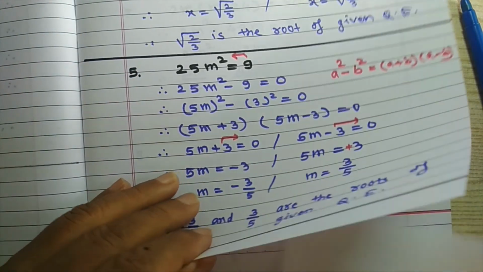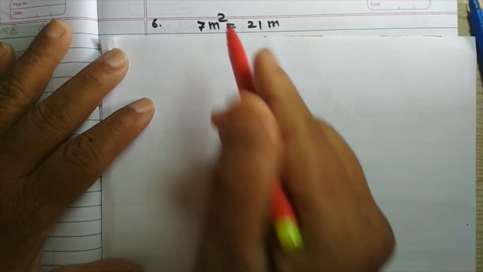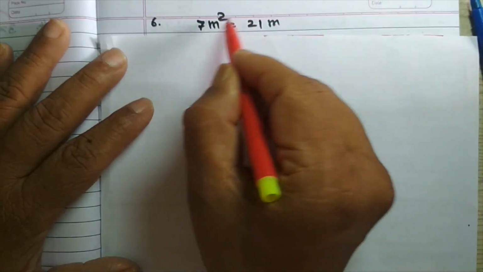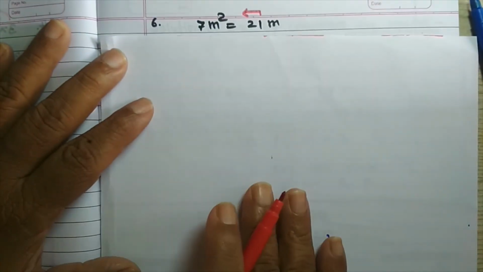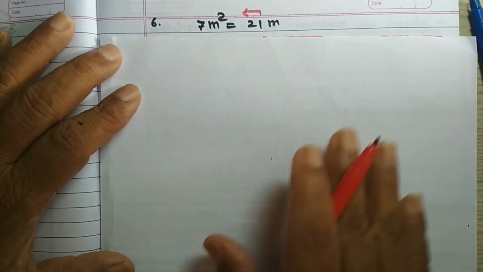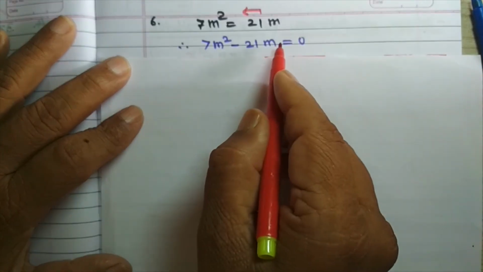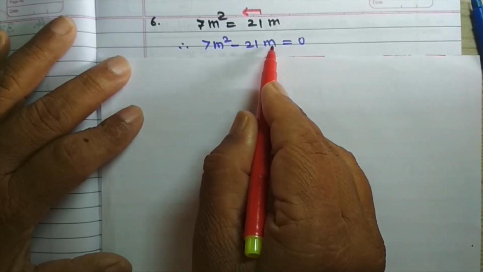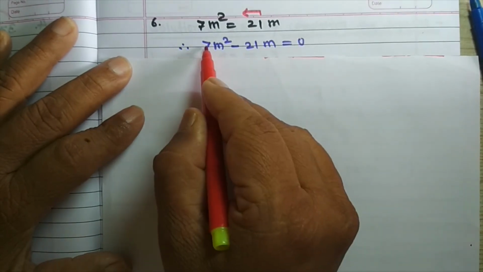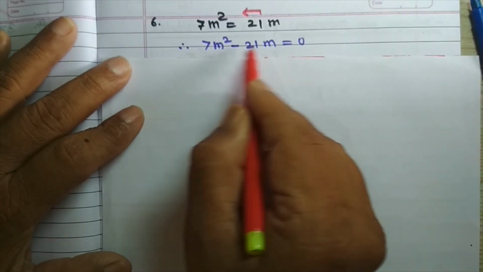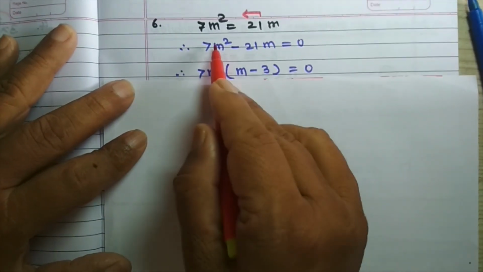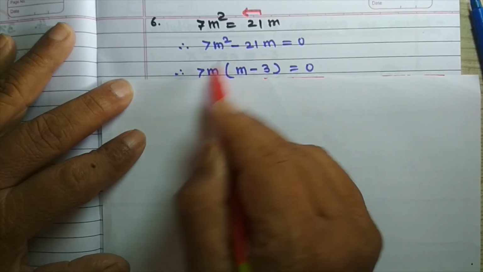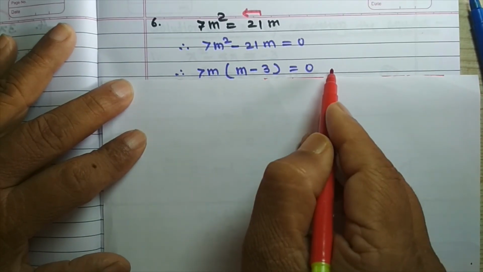Another example, once again we have to see a different type of example. 7m square minus 21m, square term and middle term are there. We have to take 21m to the left side of that equality, then it becomes minus 21m. 7m square minus 21m is equal to 0. See here 7, 21. 7m is common, means we have to take 7m common. 7m common means m remains there, minus 7 3s are 21 is equal to 0.